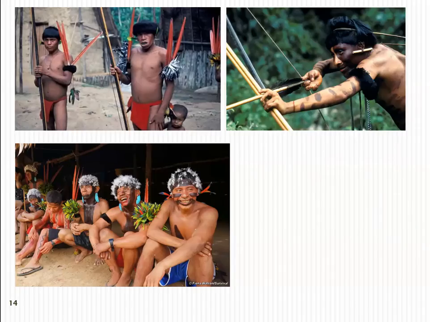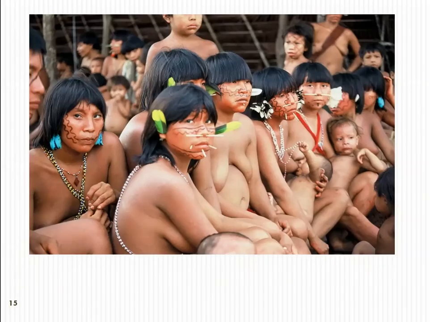Here are some other photos of the Yanomami. In the upper left, you notice the man looks like he has a wad in his mouth. That's a wad of tobacco that they put under their gum, and they pretty much absorb the nicotine that way. And here is a group of women with their children.